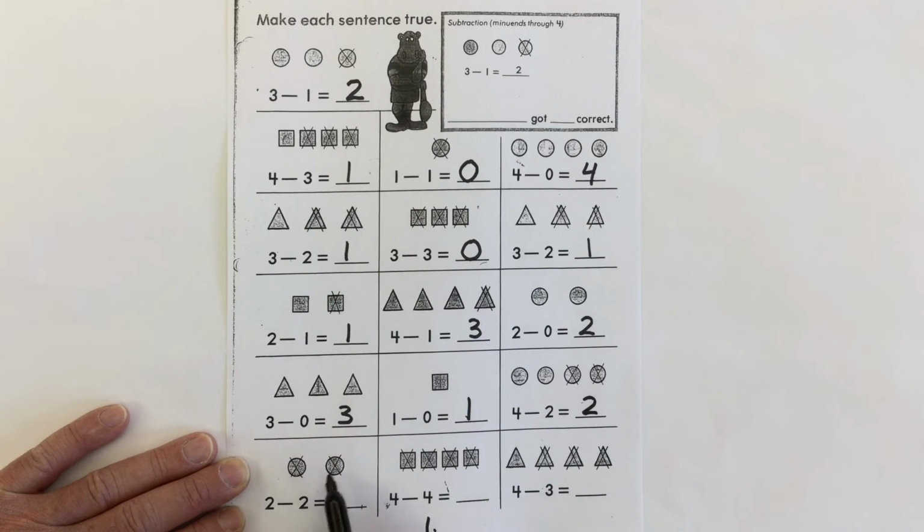Here we have 2 circles, and we're going to X out both of them, 1, 2. How many circles are left with no X's? Well, 0. All the circles are gone.